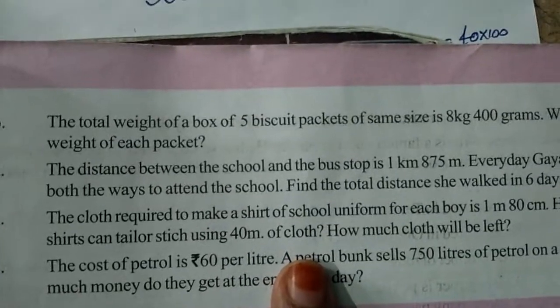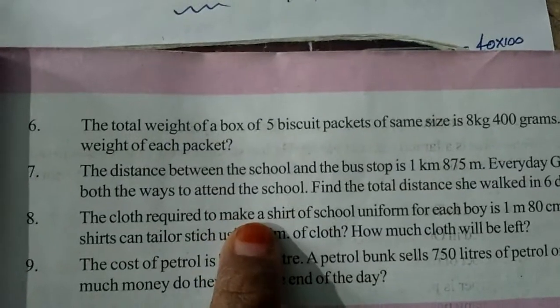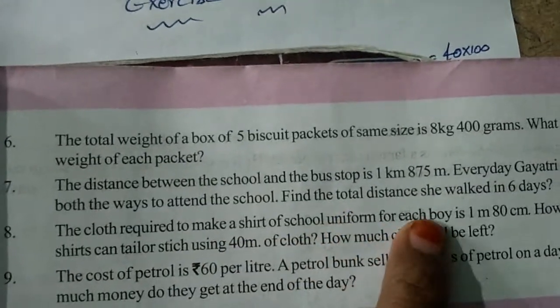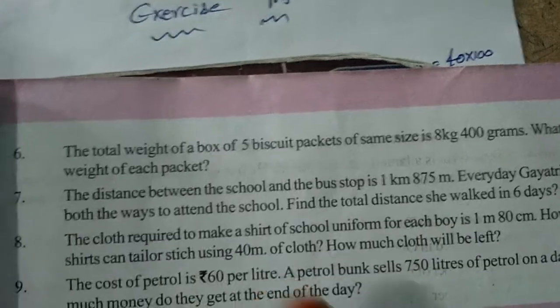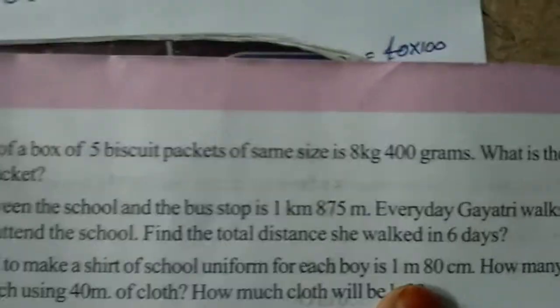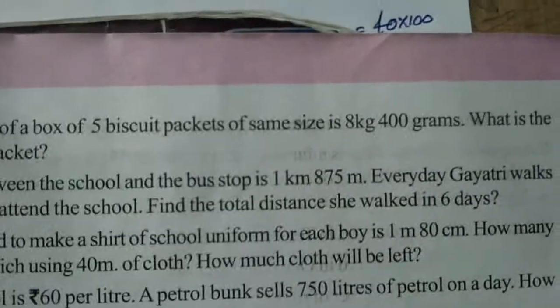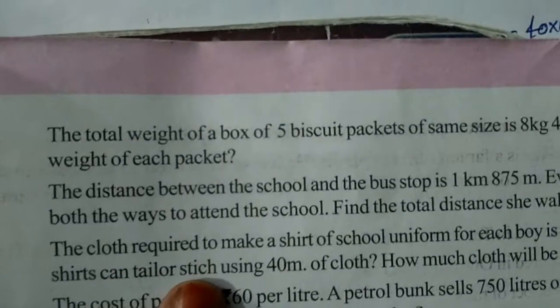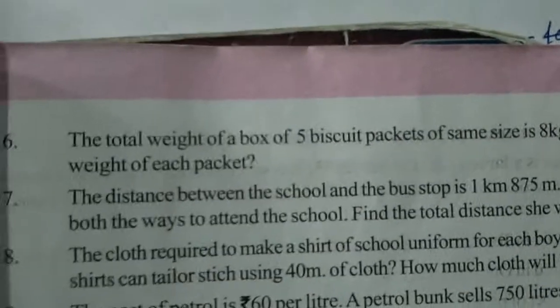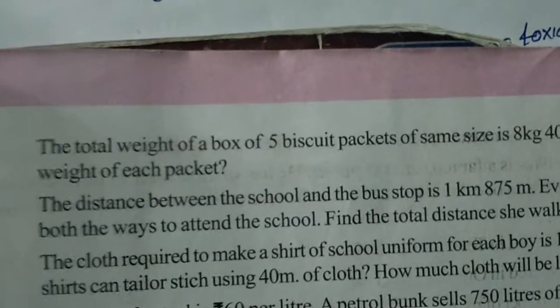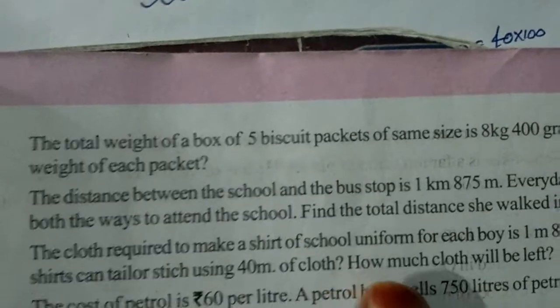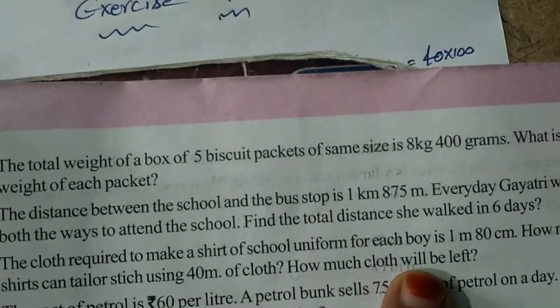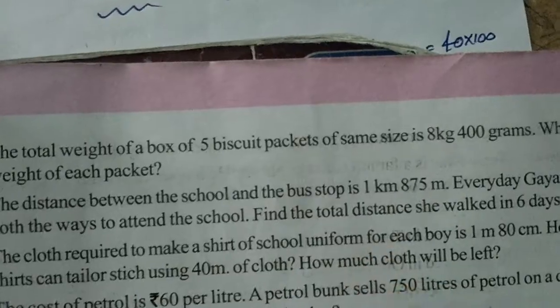Before that, once again I will explain this. The cloth required to make a shirt of the school uniform for each boy: to prepare the shirt for each boy, how much cloth is required? 1 meter 80 centimeters. And how many shirts can the tailor stitch using 40 meters? In this 40 meters of cloth, how many shirts can he prepare? And the next question, how much cloth will be left after stitching? This problem we have to solve.